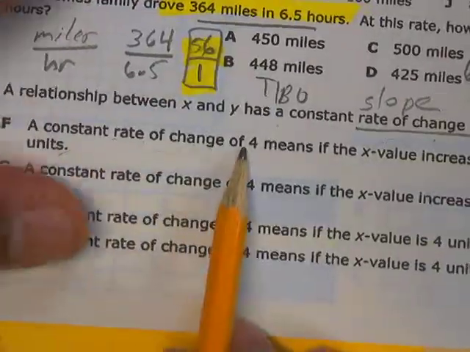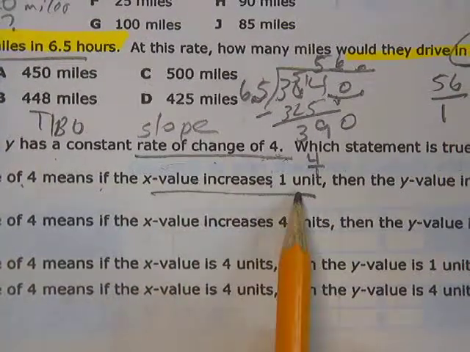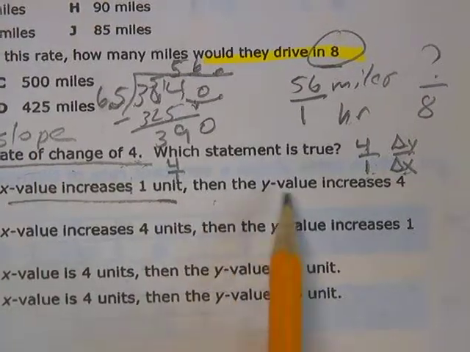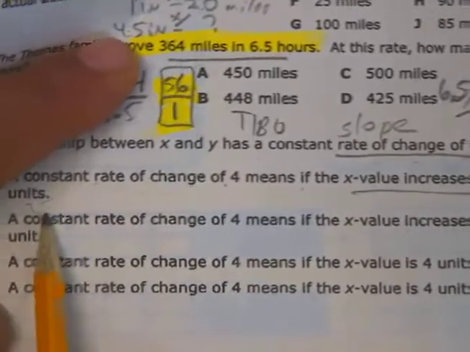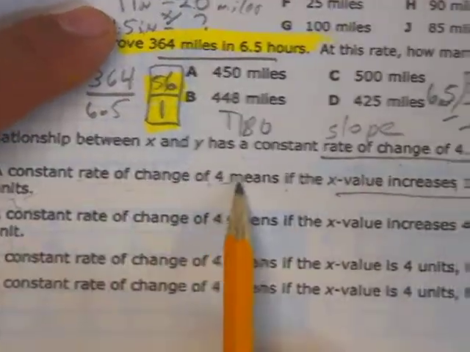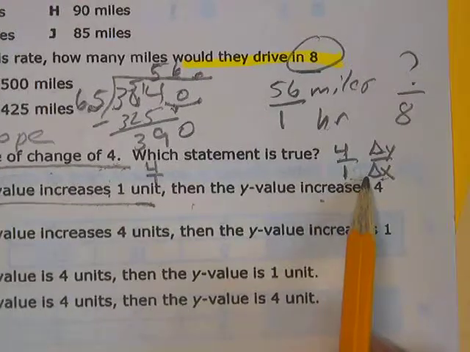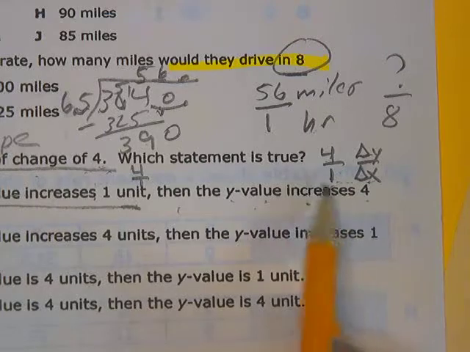Okay, so the rate of change is 4 over 1. So that means the 4 is the change in the y's, the 1 is the change in the x's. So you look at the statement, a constant rate of change of 4 means the x value increases by 1. Okay, so x value increases by 1. That's true. Then the y value increases 4 units.